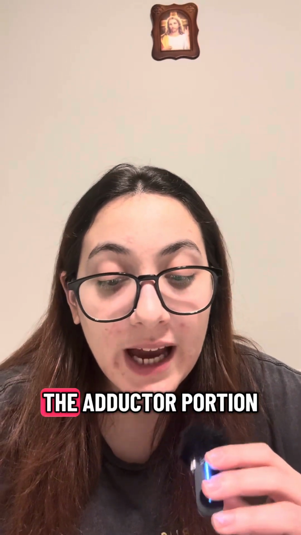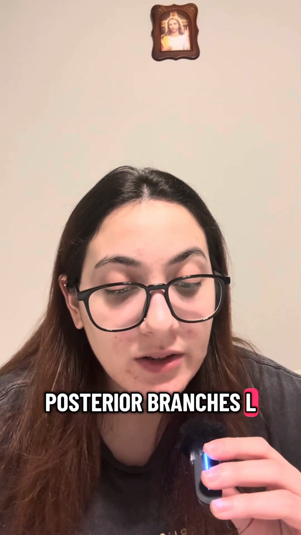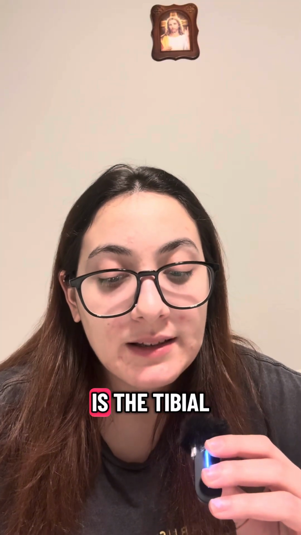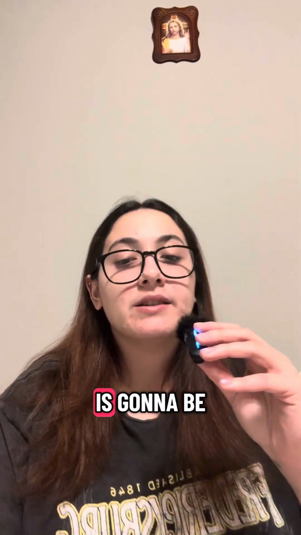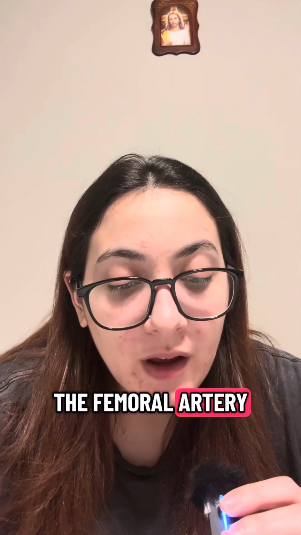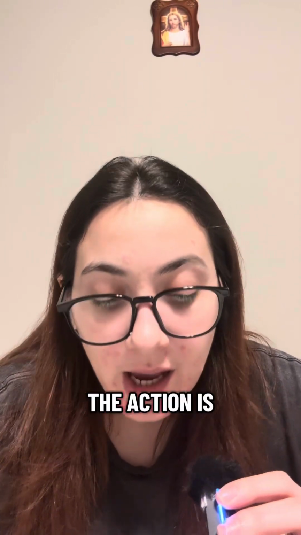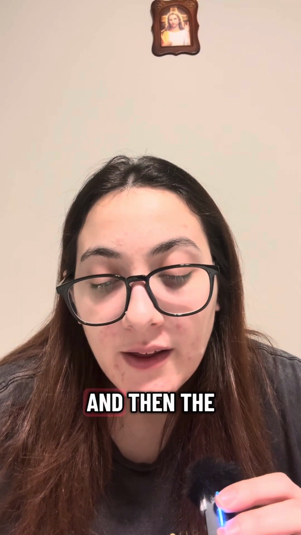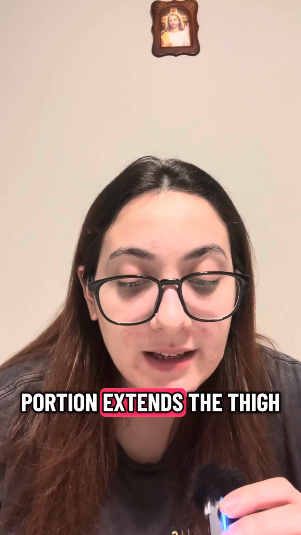The innervation for the adductor portion is the obturator nerve posterior branches, L2-L4. The innervation for the hamstring portion is the tibial nerve, L4. The blood supply is going to be the profunda femoris artery, the femoral artery, the popliteal artery, and the genicular arteries. The action is to adduct the thigh, and then the adductor portion flexes the thigh, and the hamstring portion extends the thigh.